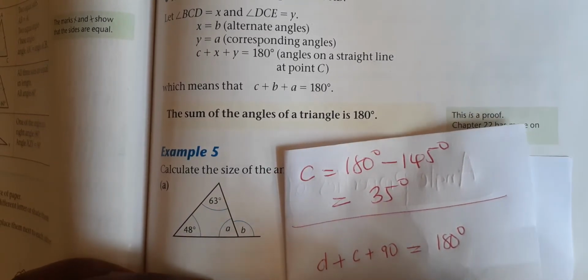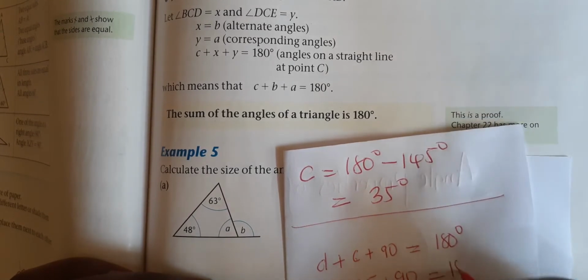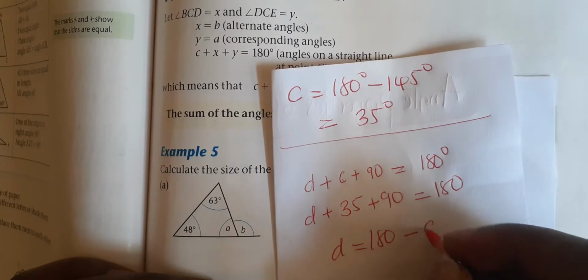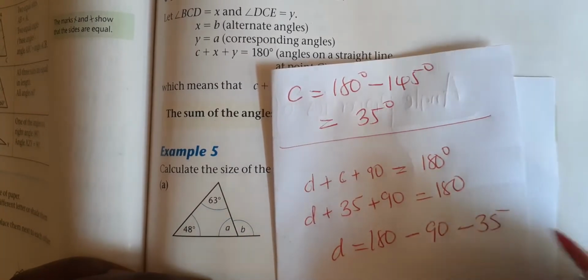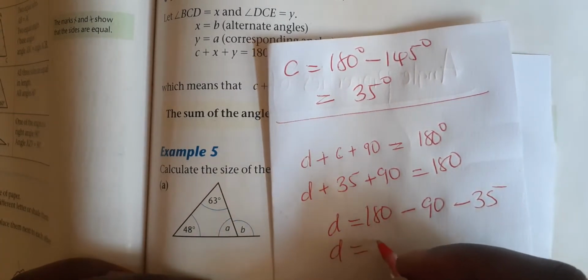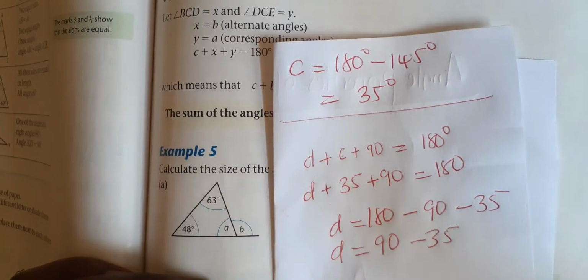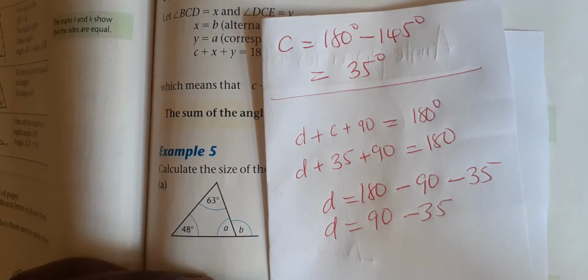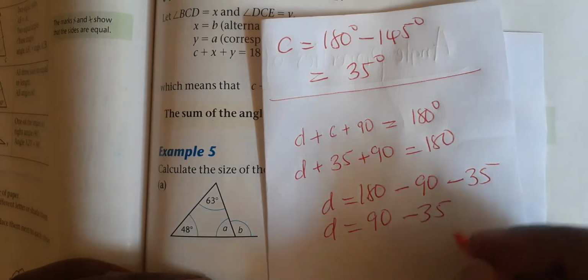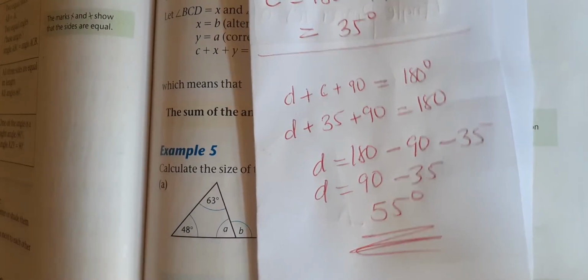Then D plus 35. Our C is 35 plus 90 is equal to 180. So to get D, we're going to say 180 minus 90 minus 35. Or if you want, you can add these. So what do you get here? You can say D is equal to 90 minus 35, because you know 180 minus 90 is 90. So what do you get there when you have those two? Let's subtract. Can we subtract? So this is going to give us 55 degrees. So D is 55 degrees.